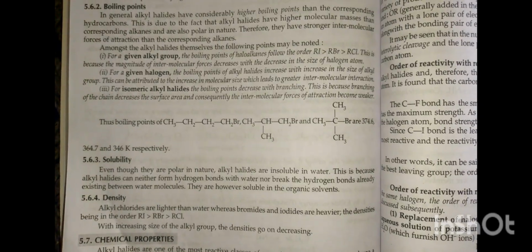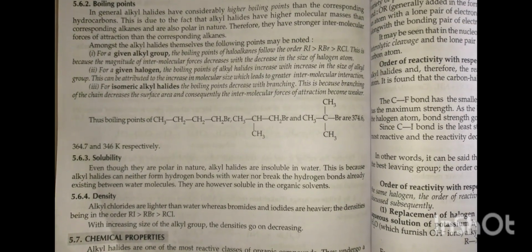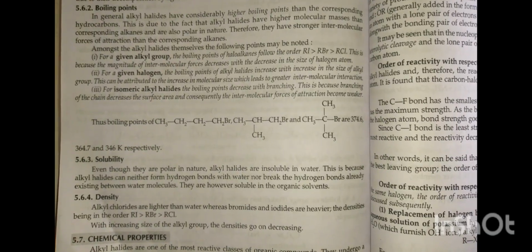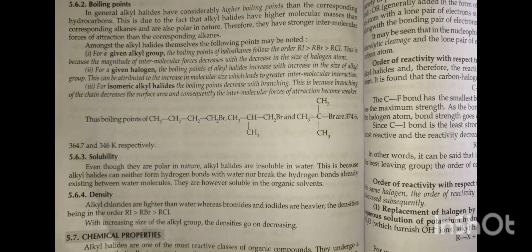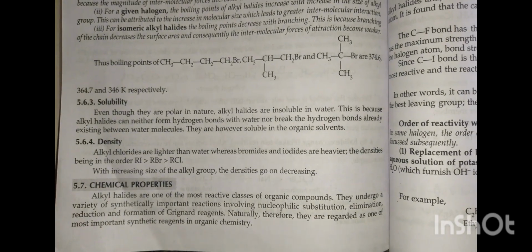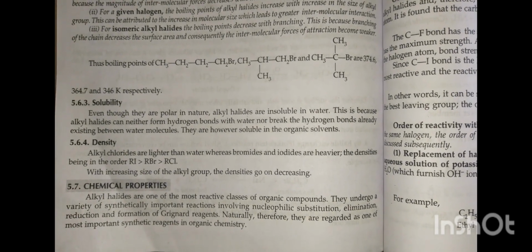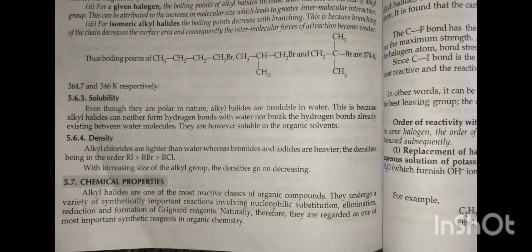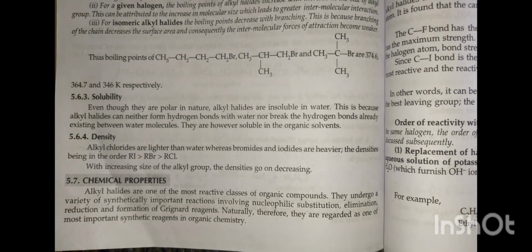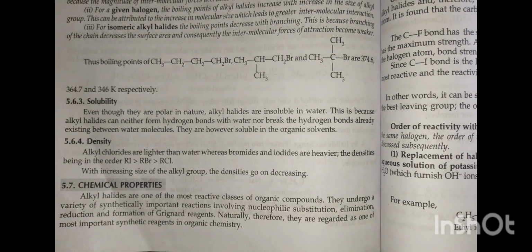For isomeric alkyl halides, the boiling point decreases with branching. It is because branching of the chain decreases the surface area and consequently the intermolecular forces of attraction become weaker. Next is solubility. Even though they are polar in nature, alkyl halides are insoluble in water. This is because alkyl halide can neither form hydrogen bonds with water nor break the hydrogen bonds already existing between water molecules. They are, however, soluble in the organic solvents.